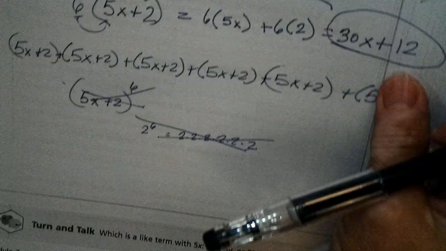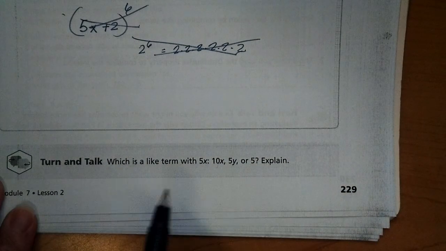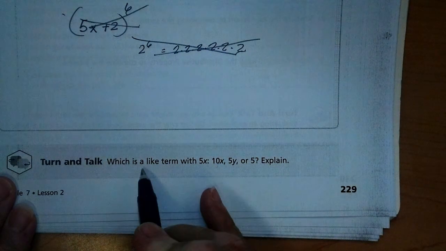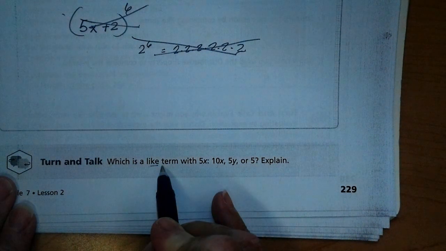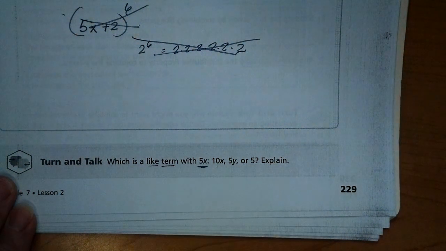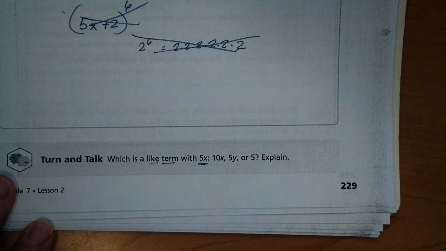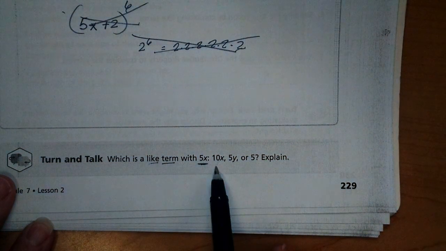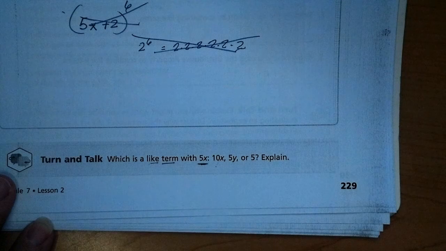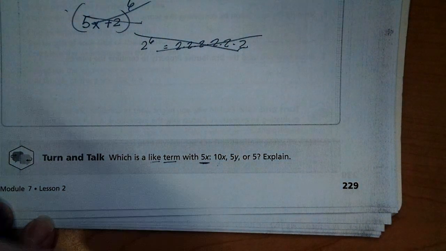All right, so the turn and talk is pretty easy. The turn and talk says which is a like term with 5x: 10x, 5y, or 5? 5y.